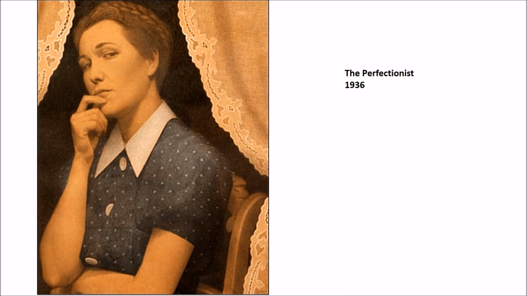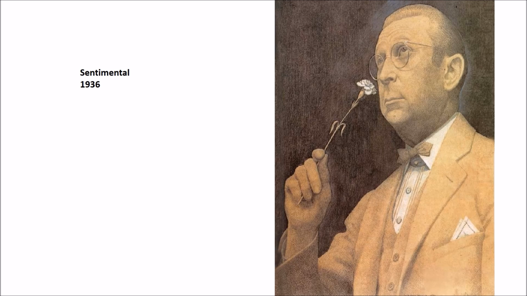We have these wonderful series of paintings projecting these images of locals, like the Perfectionist from 1936. And again, a lot of these have this wonderful sense of wit that you find in a lot of American work. The Sentimental from 1936.